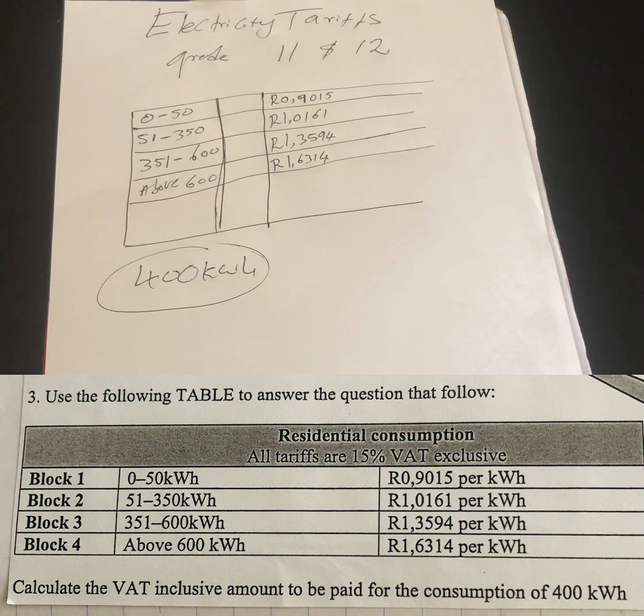So what you need to do is very easy. The first thing that you should do here is to find the difference between these blocks. We have block 1, block 2, block 3. You can tell that block 1 accommodates 0 to 50, block 2 accommodates 51 to 350, then block 3 is the one that accommodates 351 to 600.